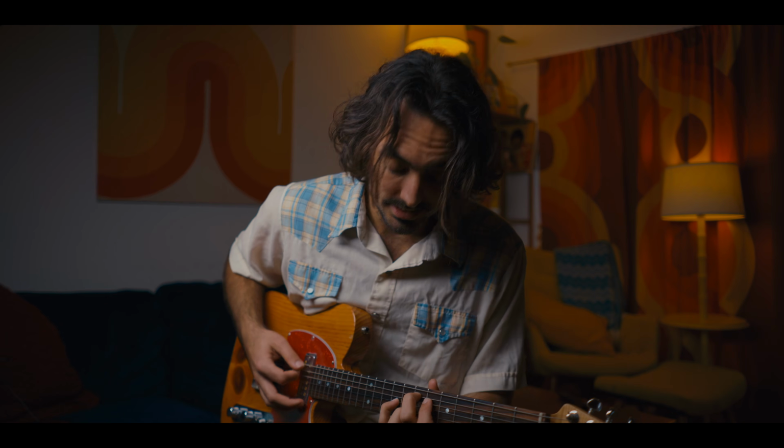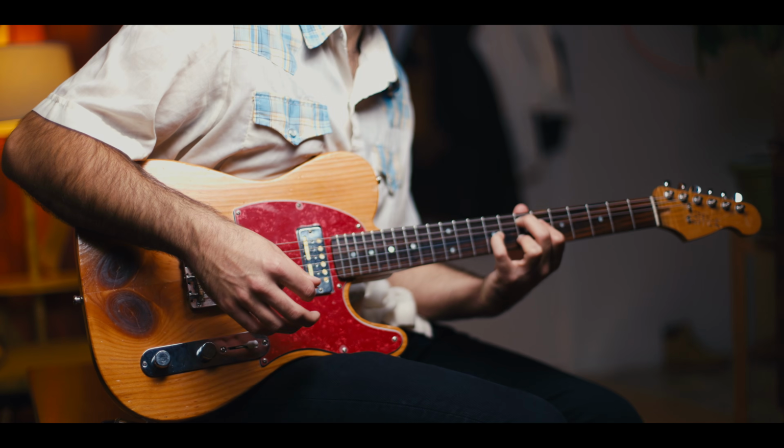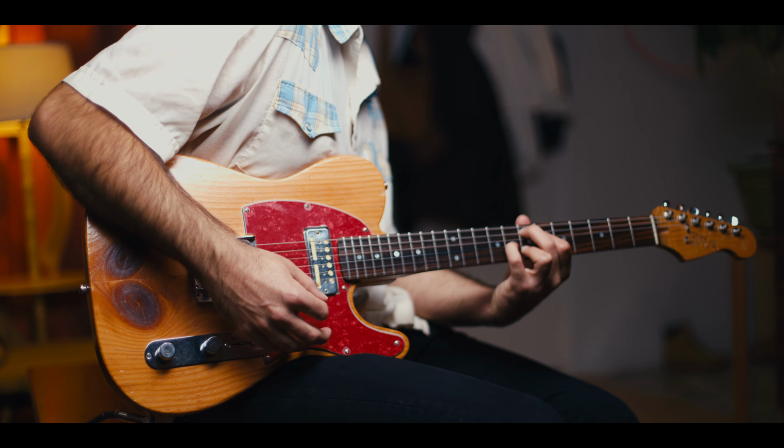Those are not the only amazing chord voicings you can play in E major though. So instead of playing an E major chord like this, why not play something like this? That's an E add 9. Or you could do an E major 9. That sounds much better than an E major.